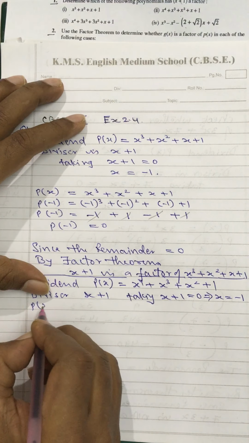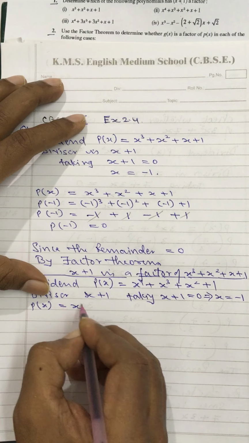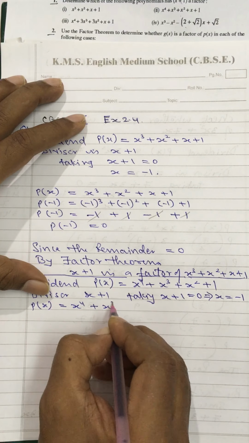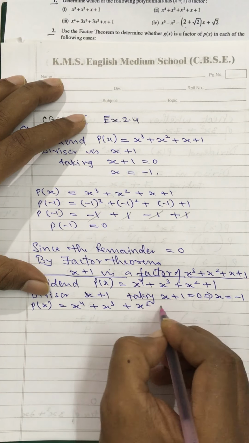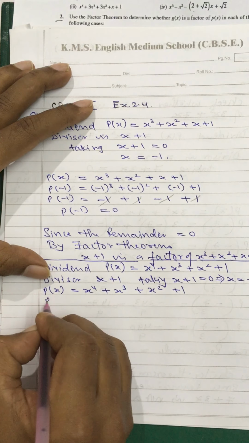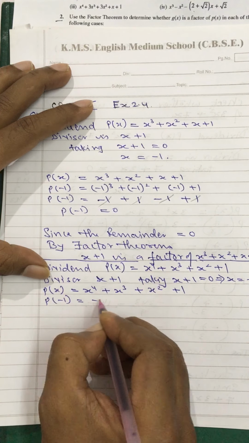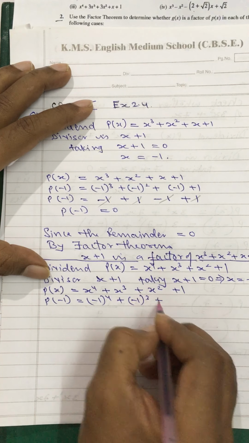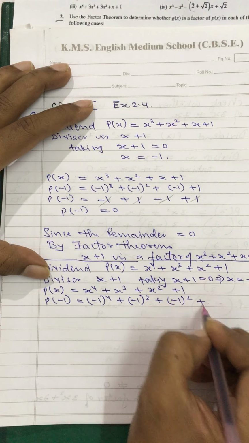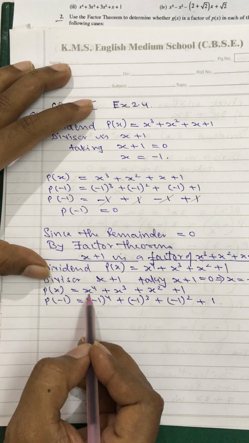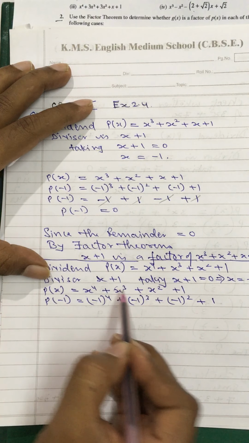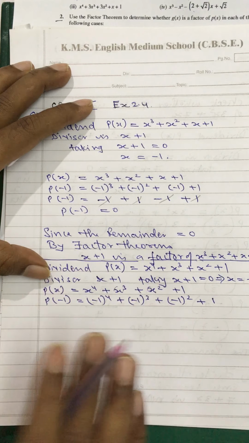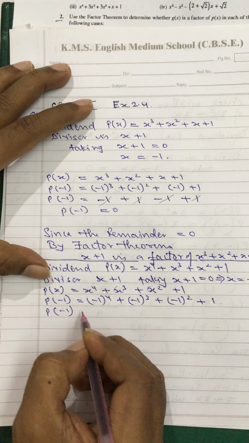So again I'll write here p of x is equal to x raised to the power of 4 plus x cube plus x square plus 1. I have to find the value of p of minus 1. That will be minus 1 raised to the power of 4 plus minus 1 cube plus minus 1 square plus 1. Remember my dear students, you have to just substitute minus 1 in place of x without disturbing the rest of the polynomial.